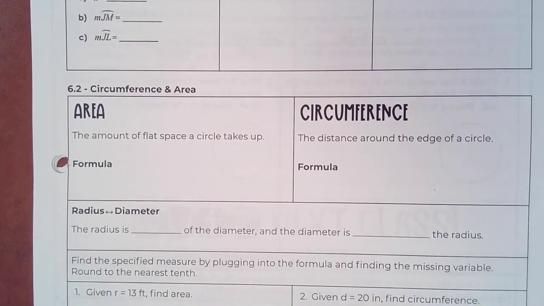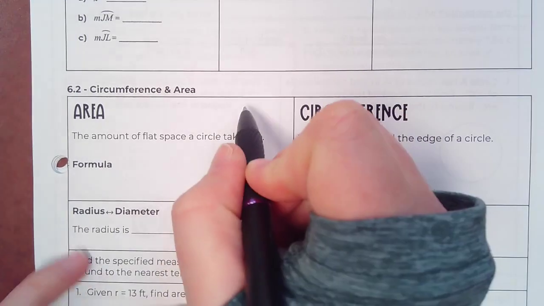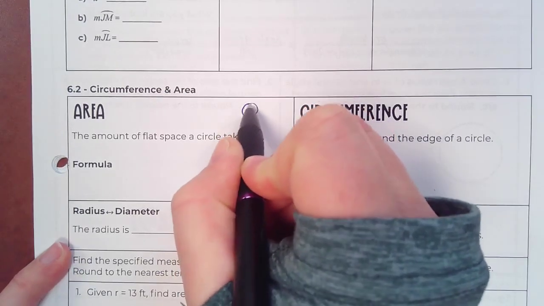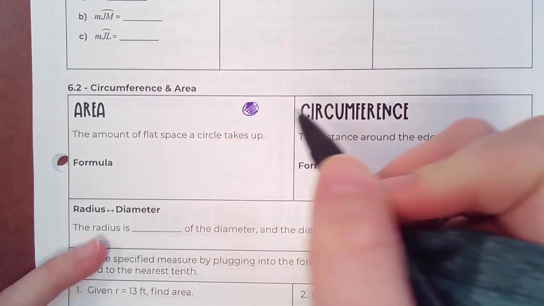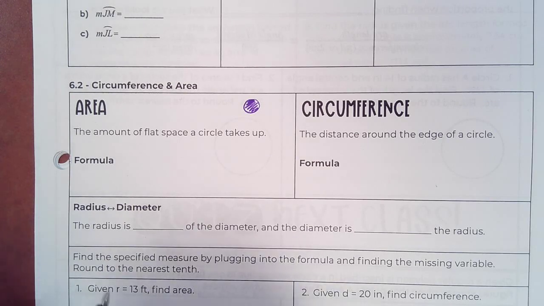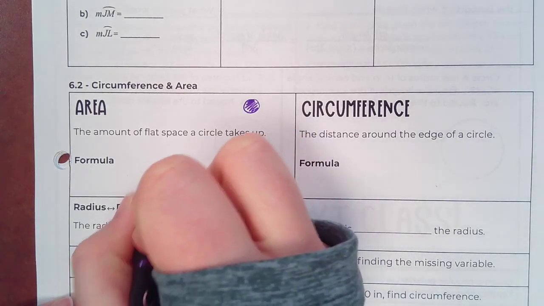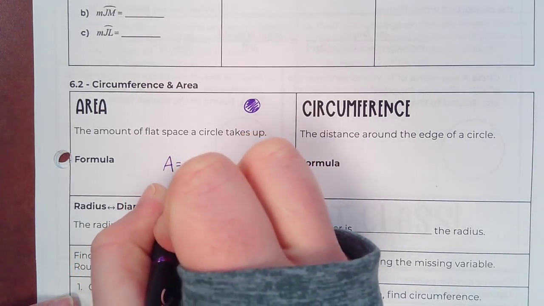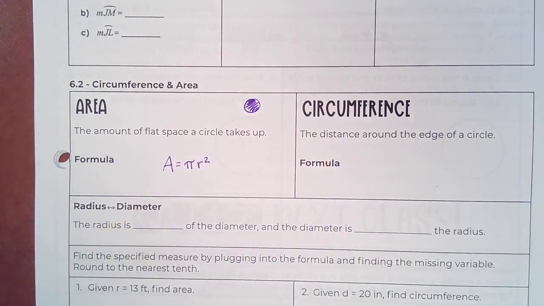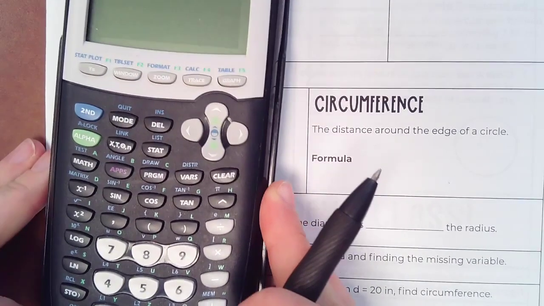Okay, so day 2, circumference and area of a circle. The area is, if I had a circle and shaded it all in, the amount of flat space a circle takes up. The formula is A equals pi r squared. And pi is 3.14 and it goes on forever. So we're just going to use the button in our calculator.